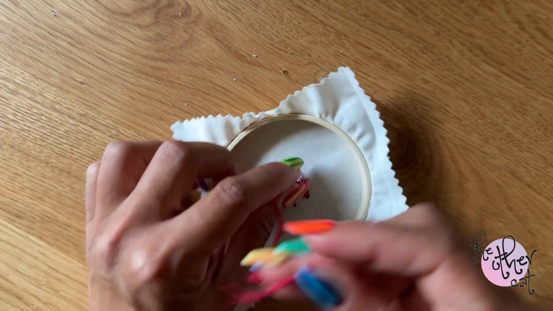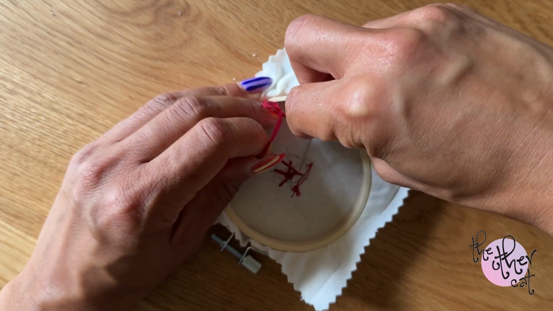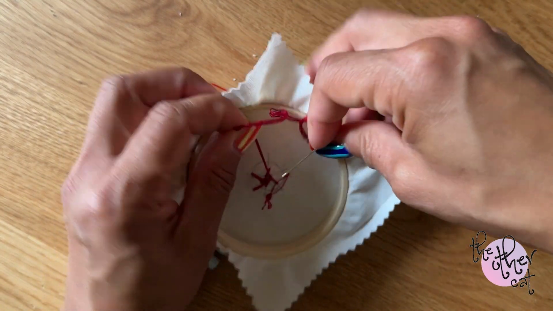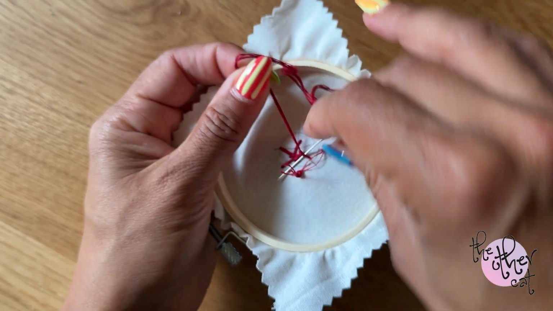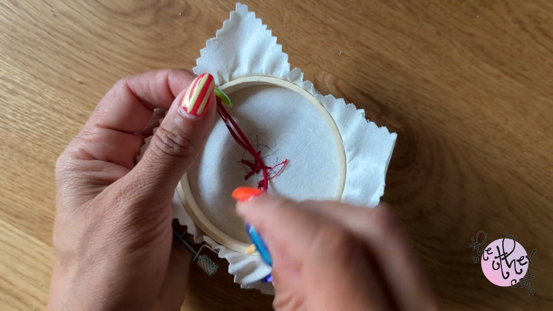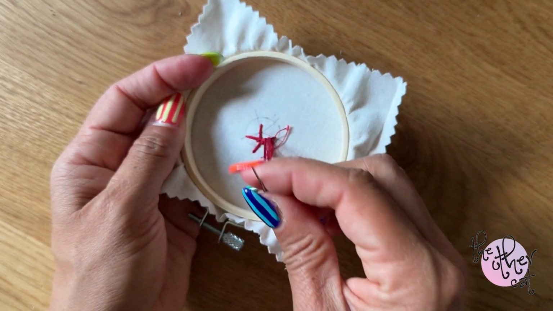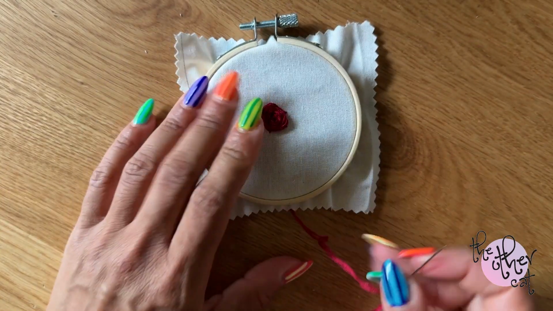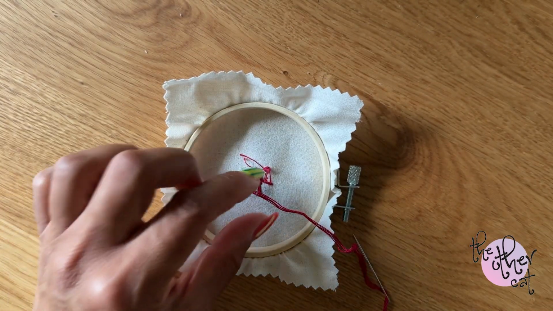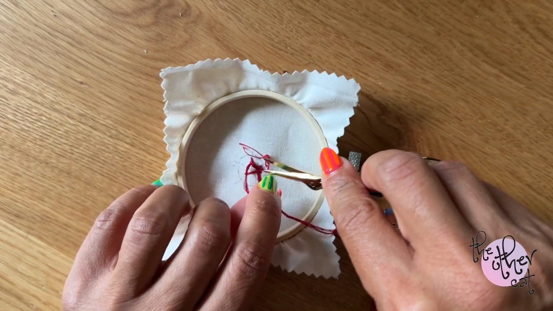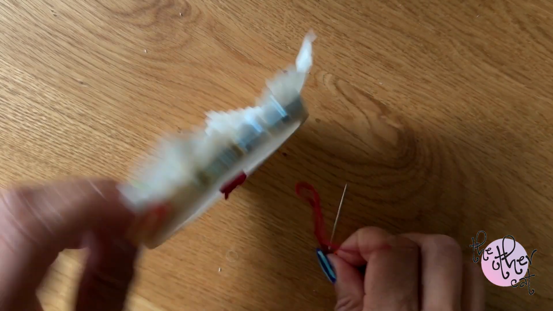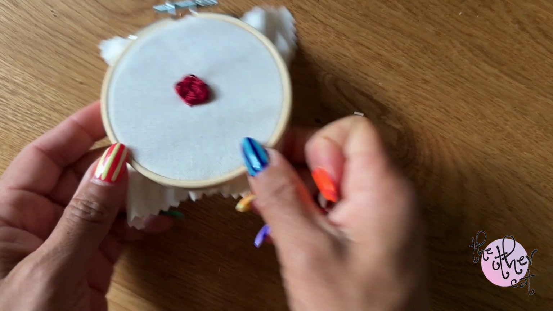I do that a couple times because I'm paranoid, so I'm going to do it one more time. It's hard to see. Make a loop, put it through the loop, pull. Then make sure to cut your thread close to the knot. Then I turn it over and I have my rows.